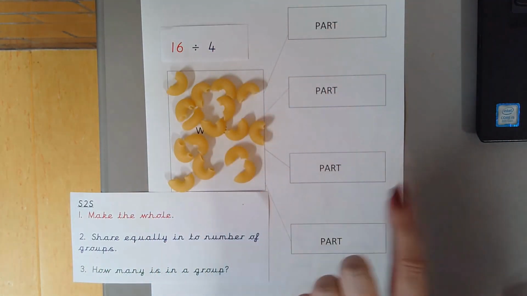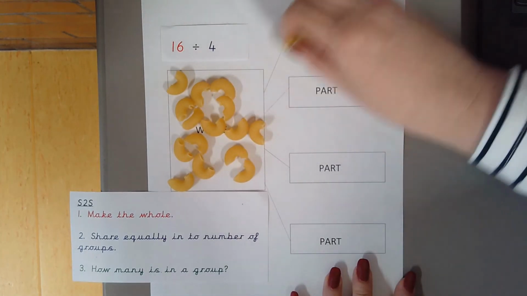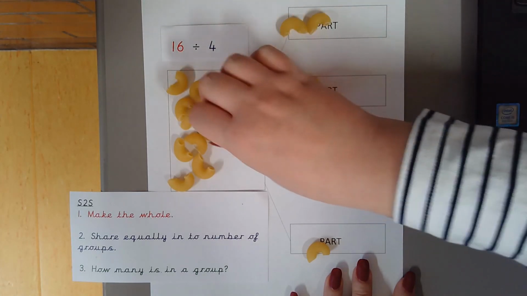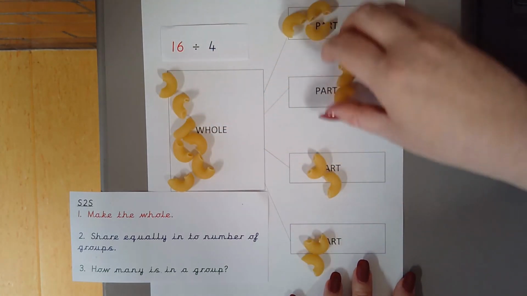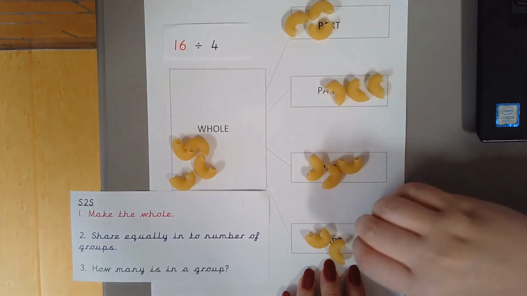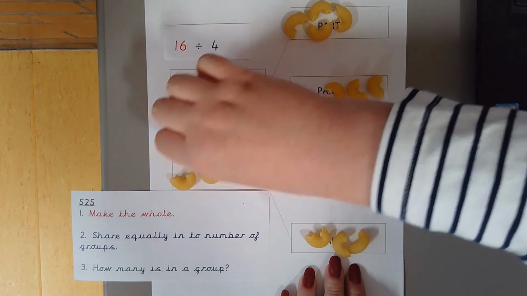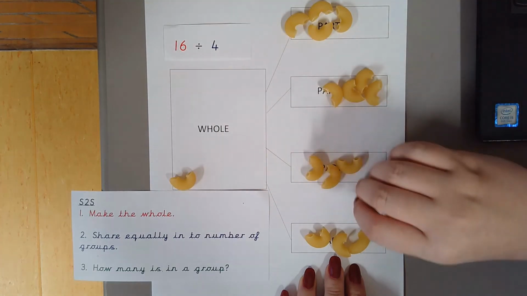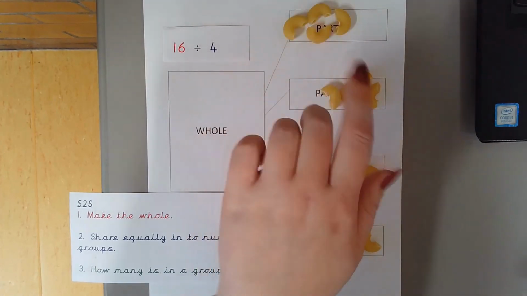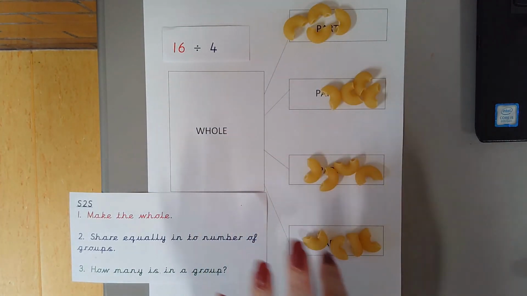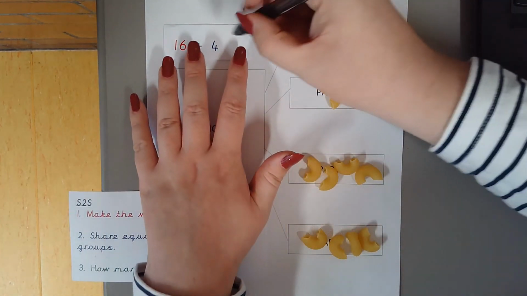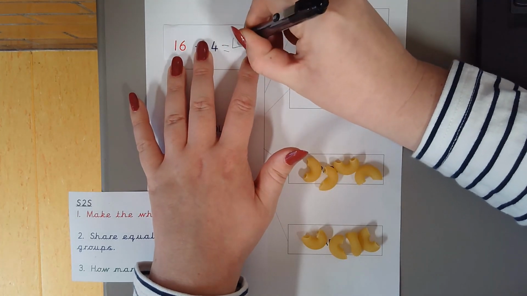How many groups do I have? 4. 1, 2, 3, 4 in each group. How many do I have in each group? 1, 2, 3, 4. 16 divided by 4, or 1/4 of 16 equals 4.